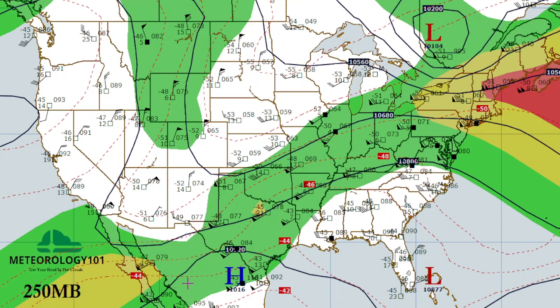Alright, so we've got the 250 millibar jet saved. And then we'll go up to the 200, and now we're pushing up to just under 40,000 feet. It's right around 38,000.